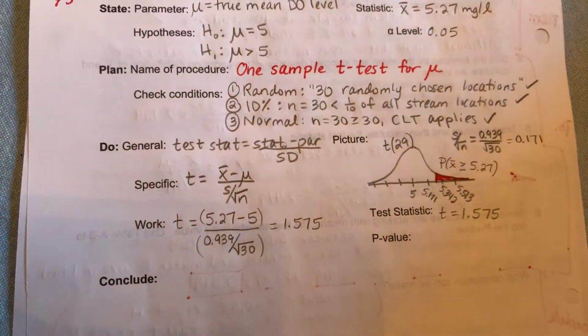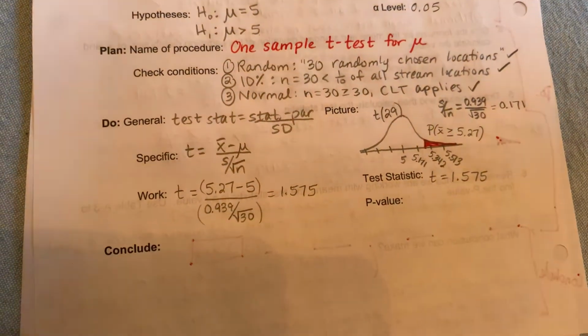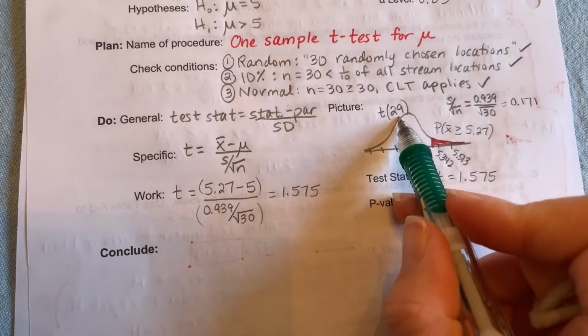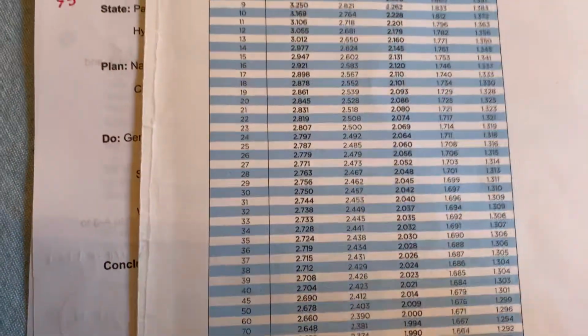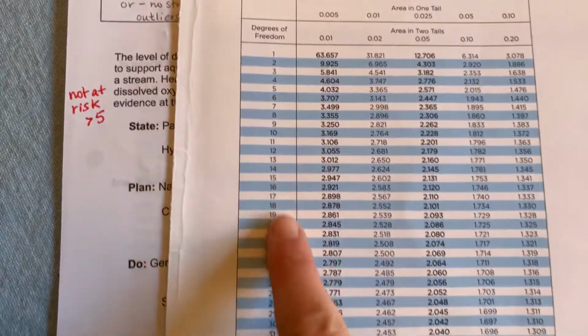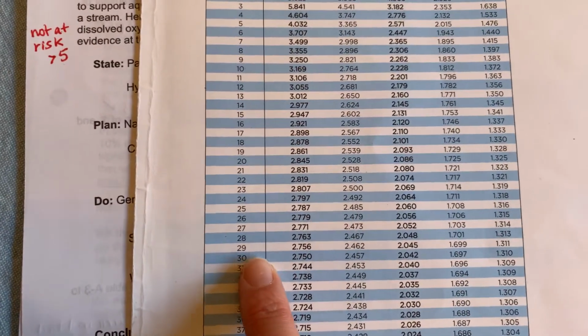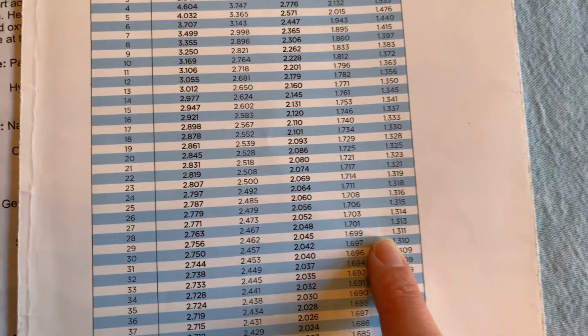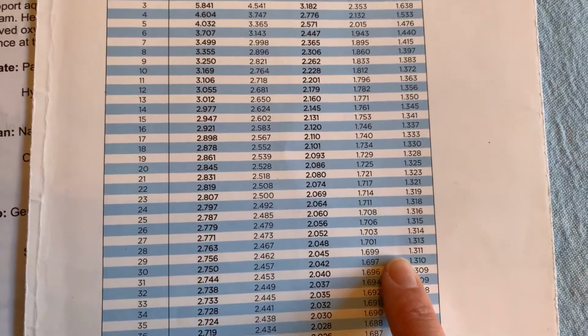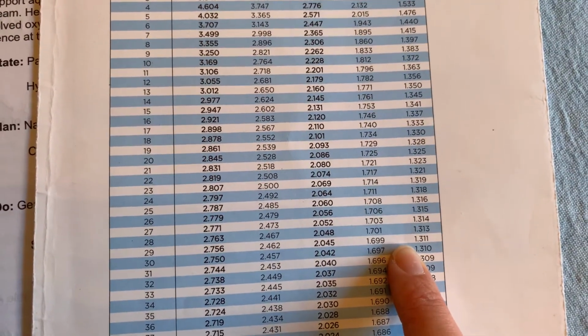Okay, so if we were going to use the table to find our p-value, we would need the degrees of freedom, 29, and then find where 1.575 fits into that row. So degrees of freedom of 29, looking for 1.575. Okay, 1.575 is going to be between these two values, 1.699 and 1.311.